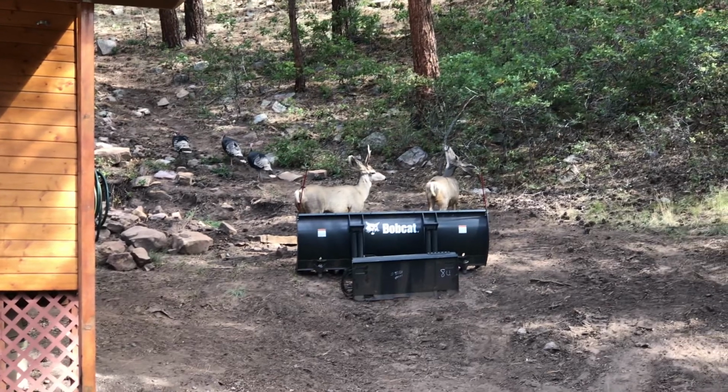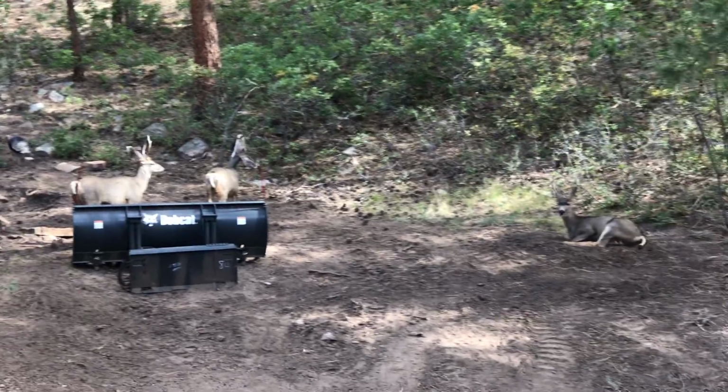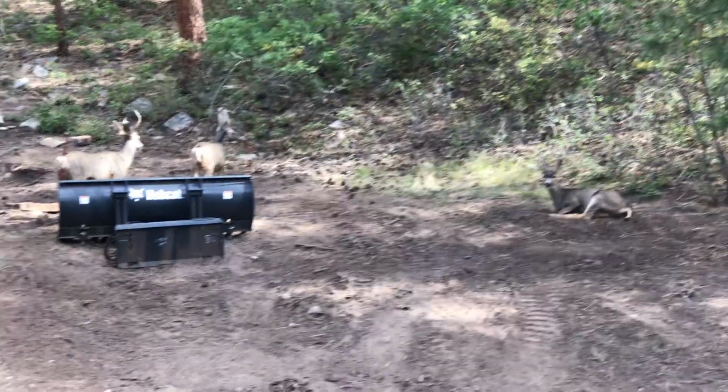Welcome to Outlaw Woodworking. Look at these deer just lounging out, watching these turkeys go by. There must have been 20 turkey go by, and the deer just kind of stared at them.